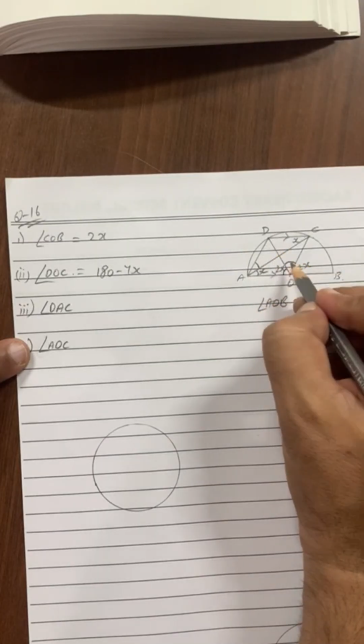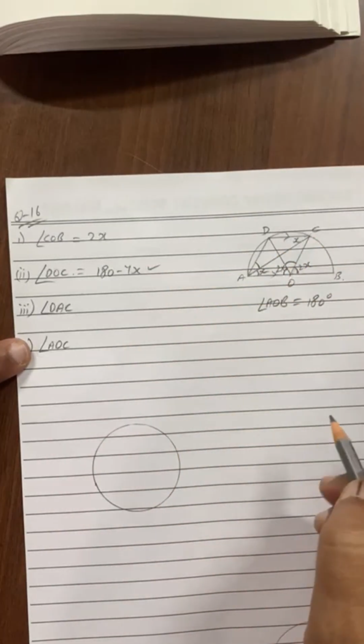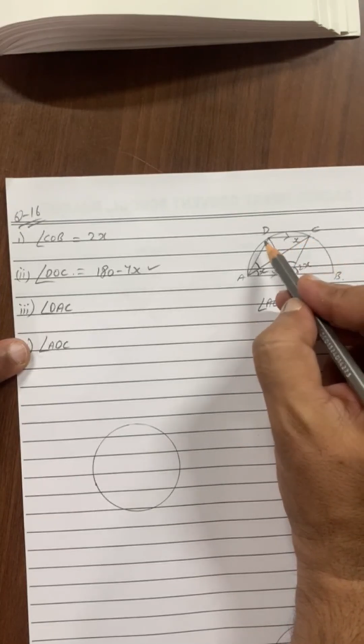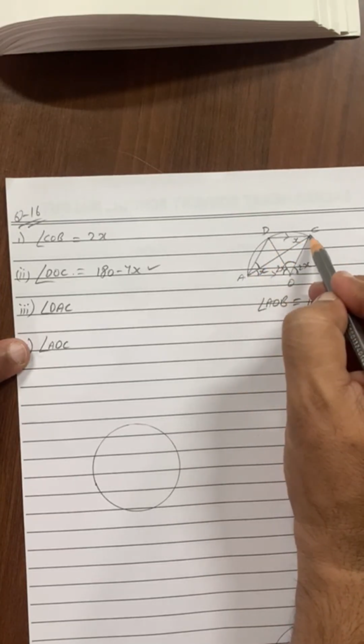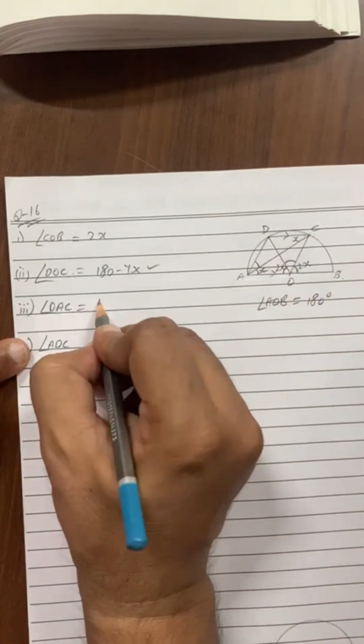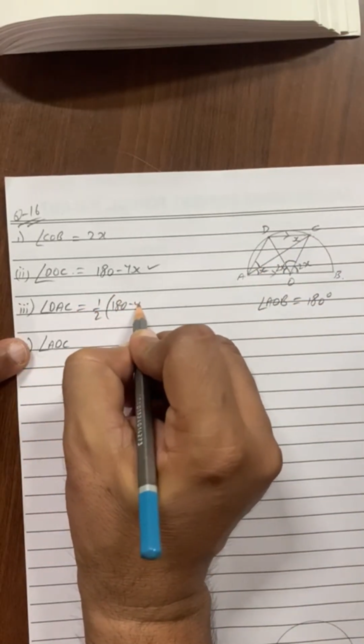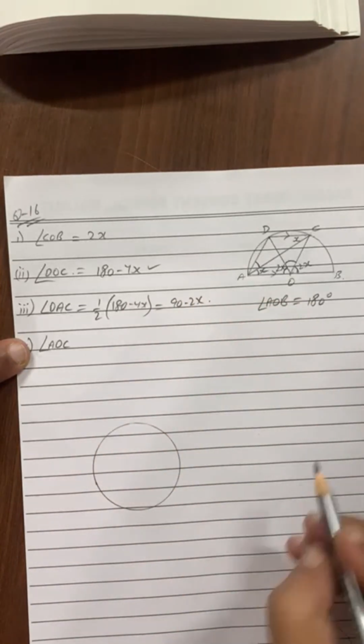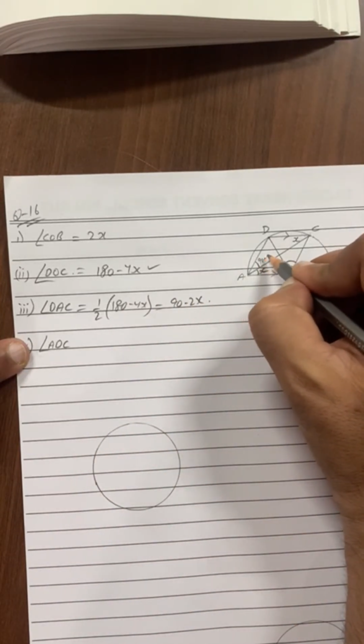If angle DOC is 180 minus 4x, the angle at the center, then the angle on the circumference DAC will be half of that. Half of 180 minus 4x is 90 minus 2x. So this angle is 90 minus 2x.